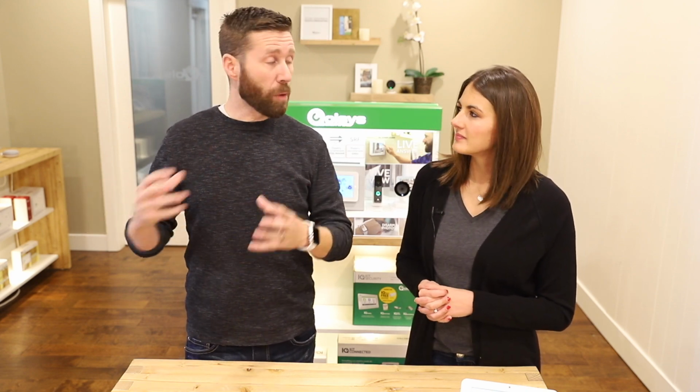And what exactly are partitions? Partitions are the idea that you can basically have 4 mini security systems within the same panel. So let's take, for example, a building that has a retail space in the front. Okay. And then next it has an office area, and then it has a warehouse. Okay. You could do 3 partitions.